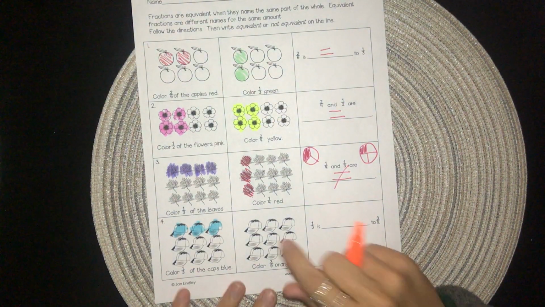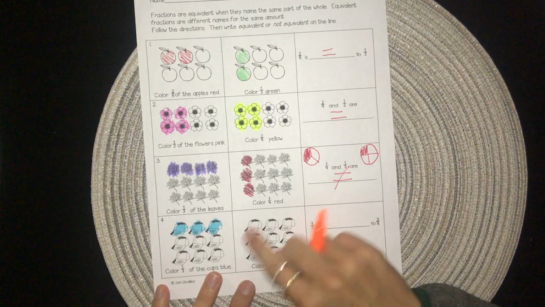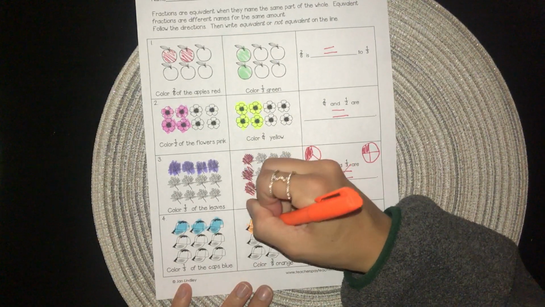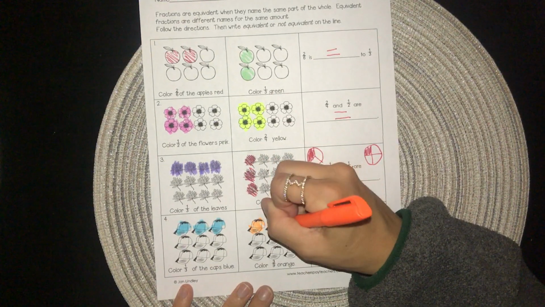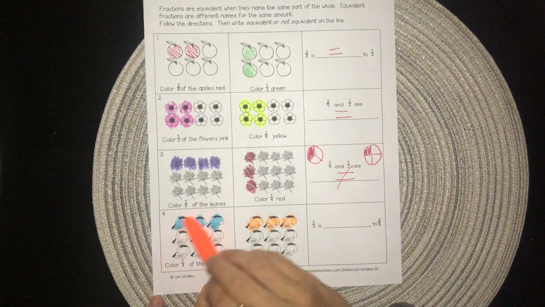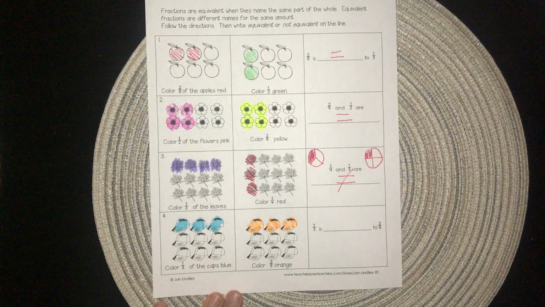So 3 out of every 9. So we have a total of 1, 2, 3, 4, 5, 6, 7, 8, 9. So we have a total of 9. Therefore, we're just going to be coloring in 3 of those caps orange. So when I look back, I see that there are 3 over here and 3 over here that are colored in. So they are equal.